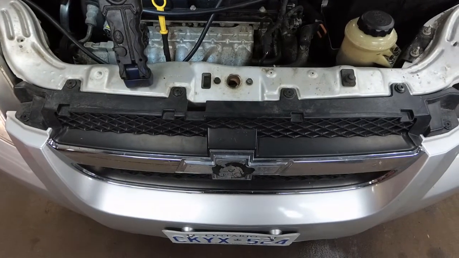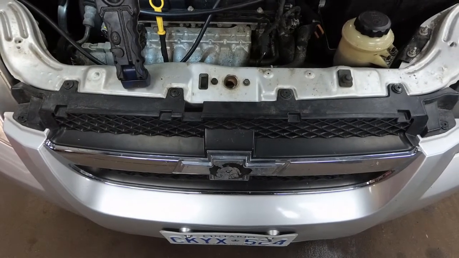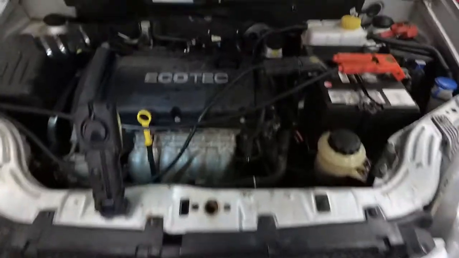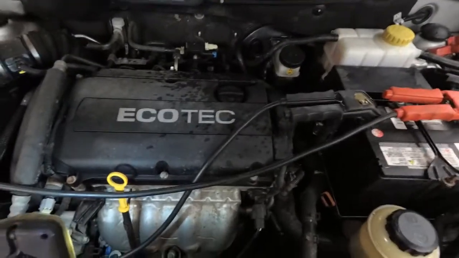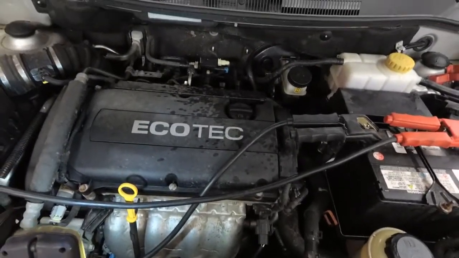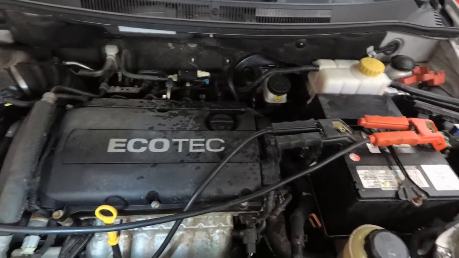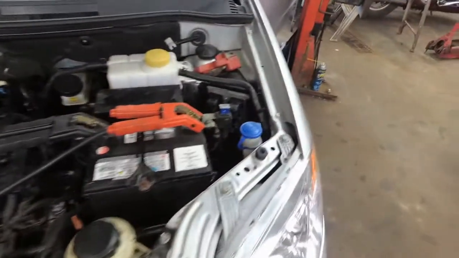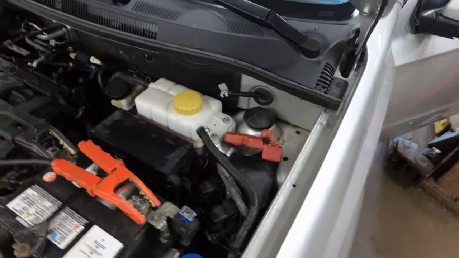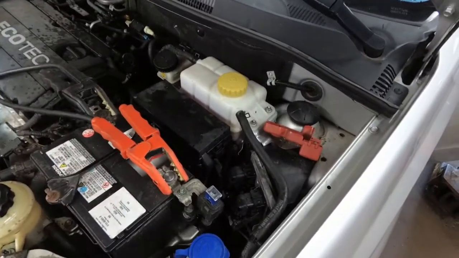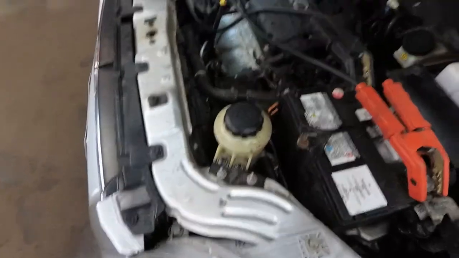Okay, so this morning we have a 2011 Chevrolet Aveo, and it's got a couple of issues. Customer's complaining that the engine is overheating. He had to drive it here with the heater on high, and that managed to keep the temperature down. As well, it's got a power steering issue. I think he said a power steering leak.